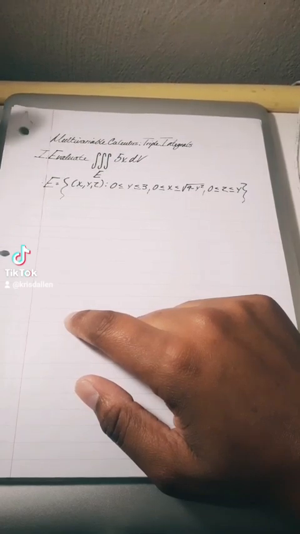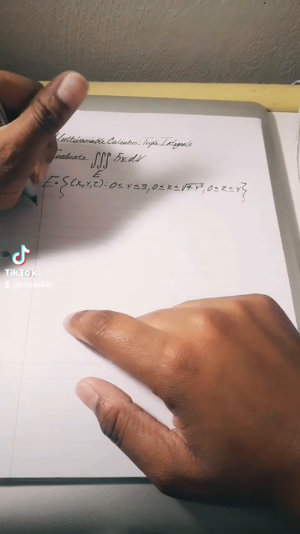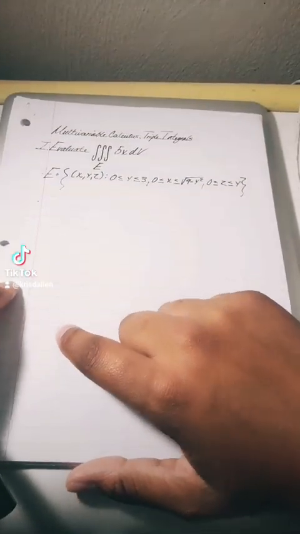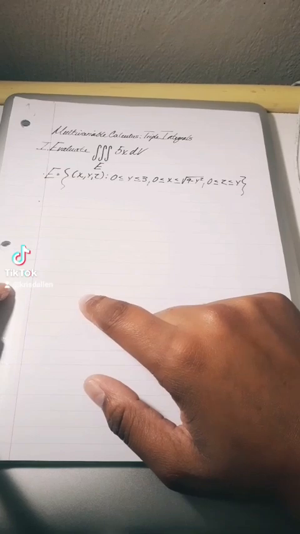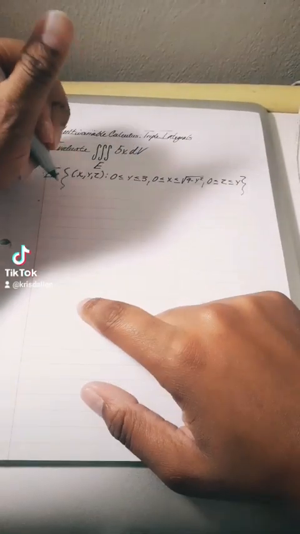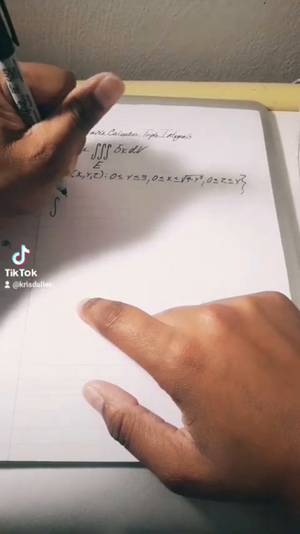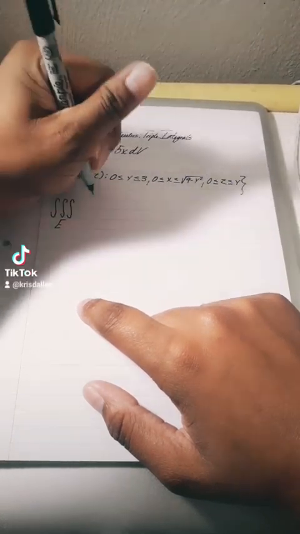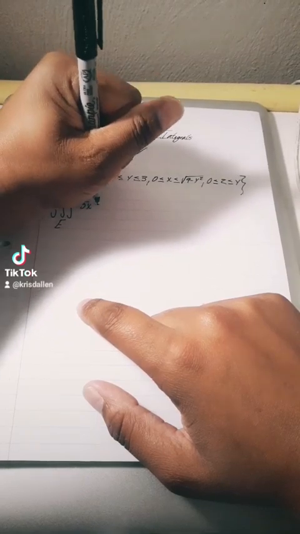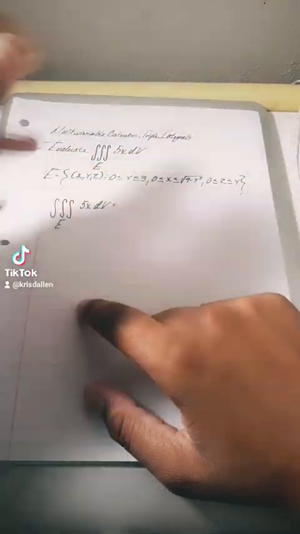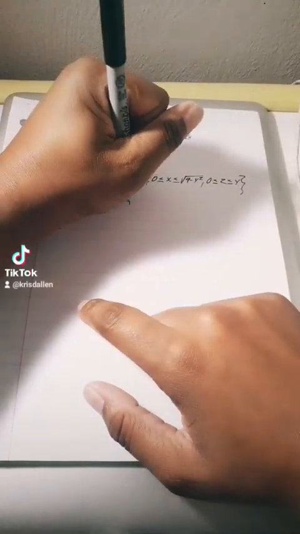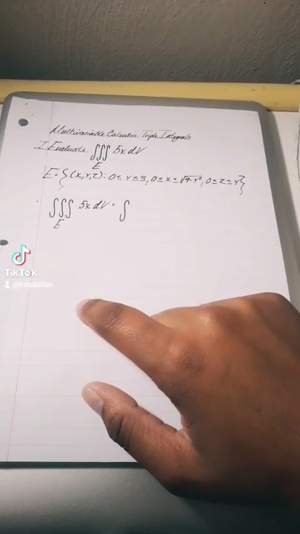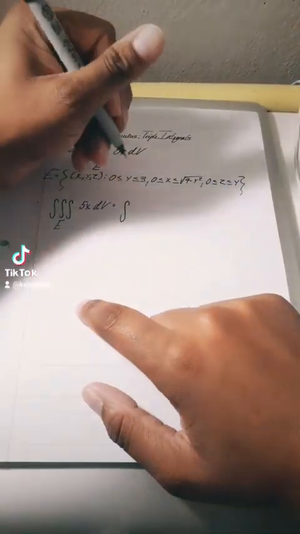5x dv. E is the region here. So really all we need to do here is just set up the triple integral. We can use any of the 6 possible orders. We're just going to have to choose the order that we think would be the best for this triple integral here. Alright, so the way that we want to integrate this, I'm going to use the order dz, dx, dy. That looks like that'll be the best way to do it.